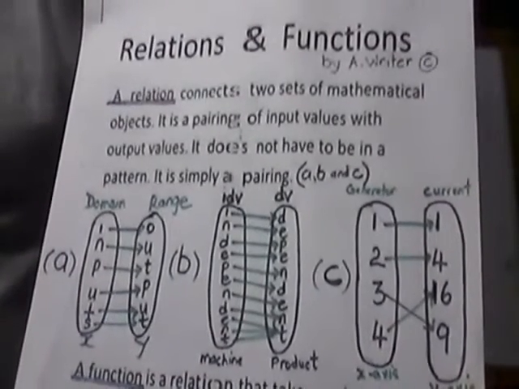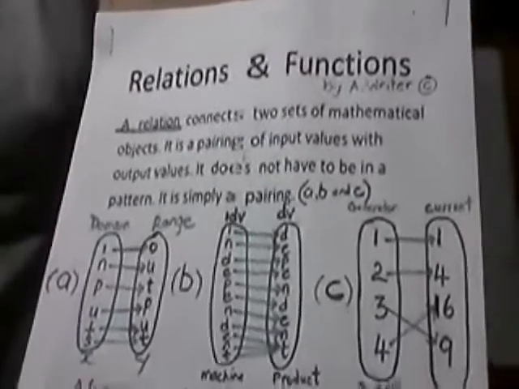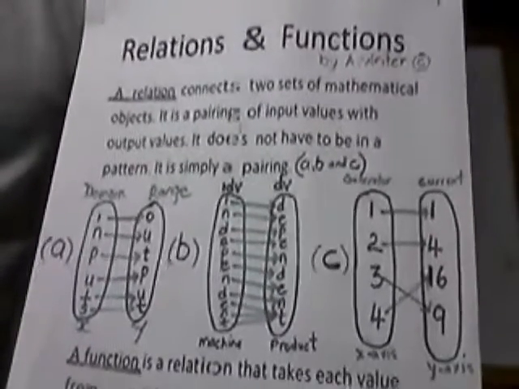Everybody should understand that by now. We know the first set is usually the x-axis and the second one the y-axis, and of course compare the x-axis to the generator and the y-axis to what the generator produces, the current. All right, so however you want to remember it, you can do it that way.